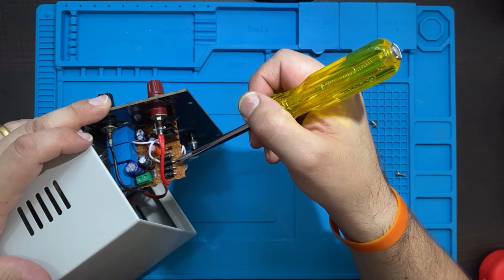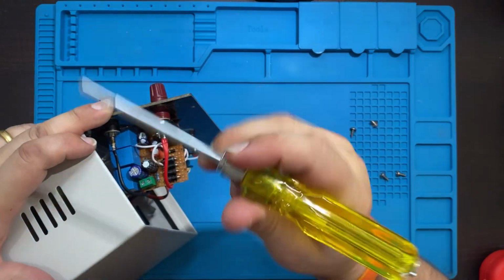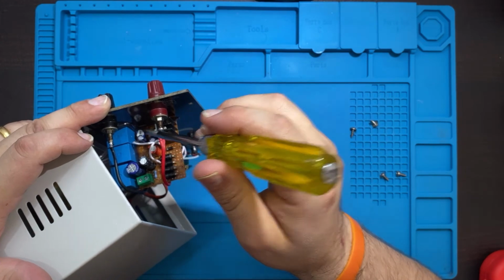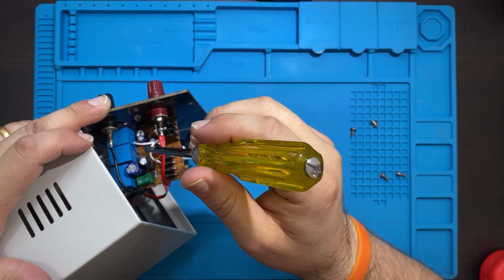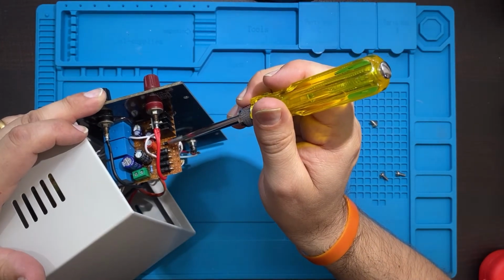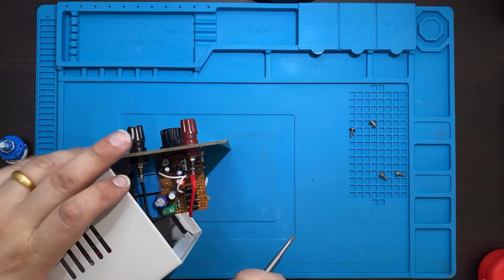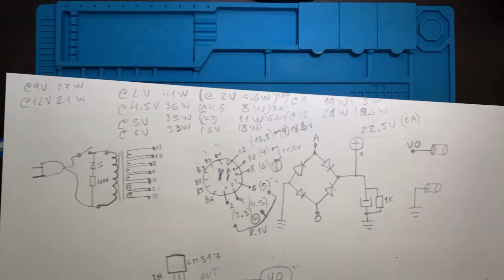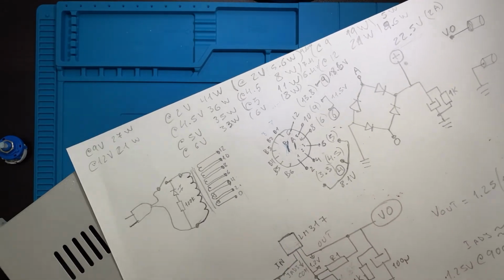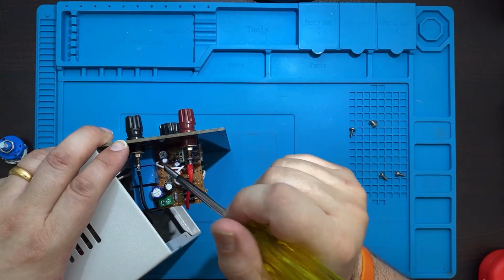I assembled everything in this board, so it's a bit crowded. So there is the pot to set the 18 volts. And then I have this extra diode connected to the 8 volt secondary winding, and this capacitor being charged.